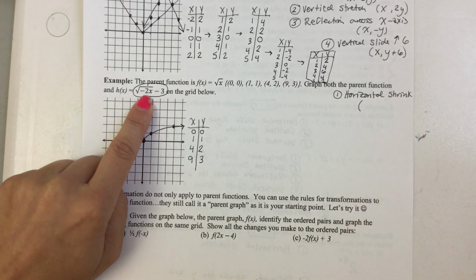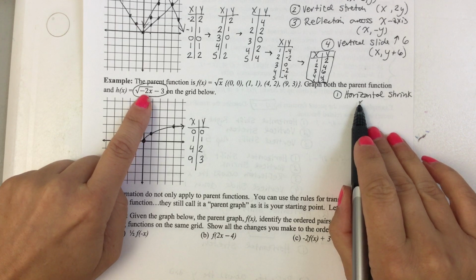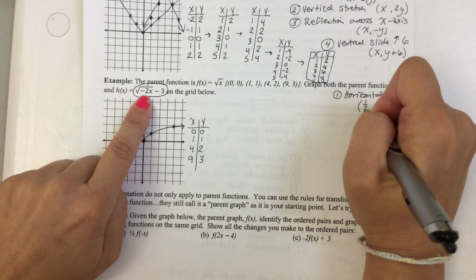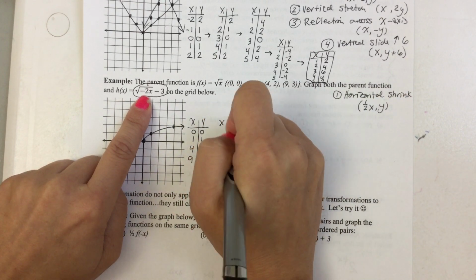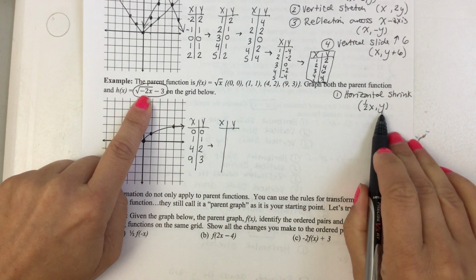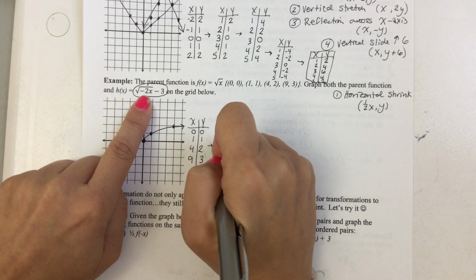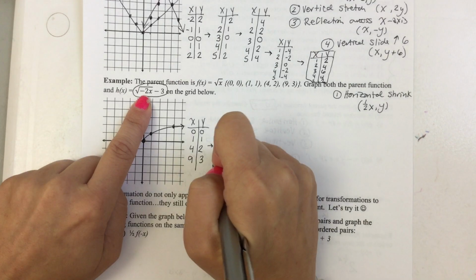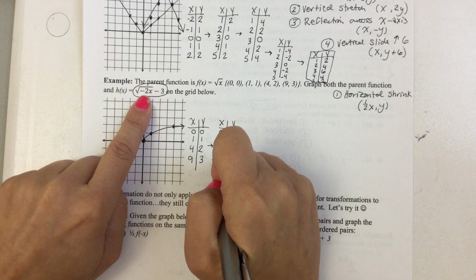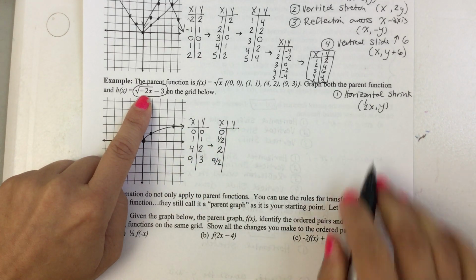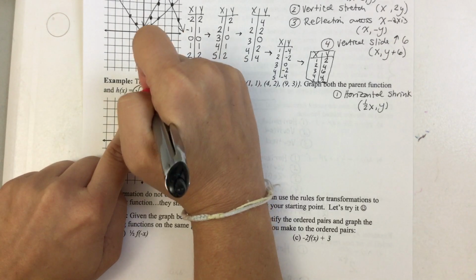The way that you change your ordered pairs. Because it's horizontal, you're changing the x. The reciprocal of 2 is 1/2, so we have to take all of the x's and multiply them by 1/2. It's horizontal, so we are not changing the y's. So 1/2 times 0 is 0. 1/2 times 1 is 1/2. 4 times 1/2 is 2. 9 times 1/2 is 9/2. Keep the y's the same. 0, 1, 2, 3. So I took care of the 2.